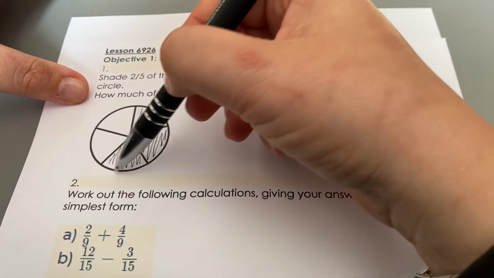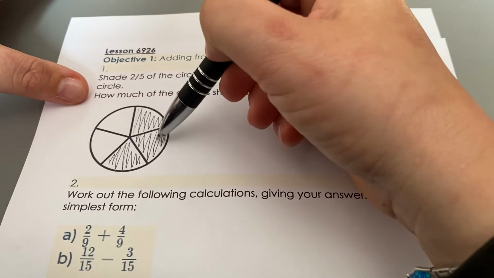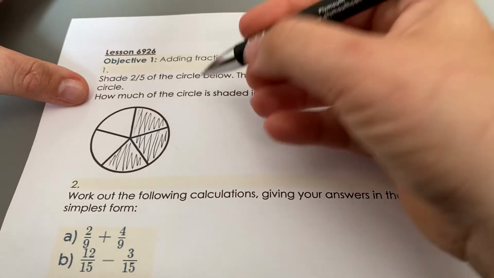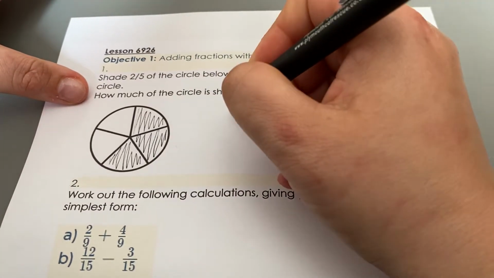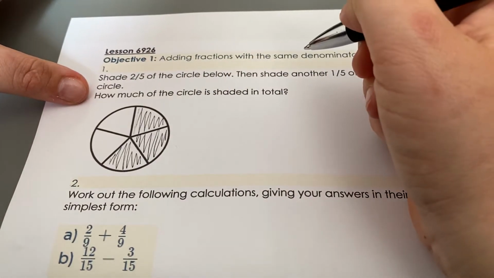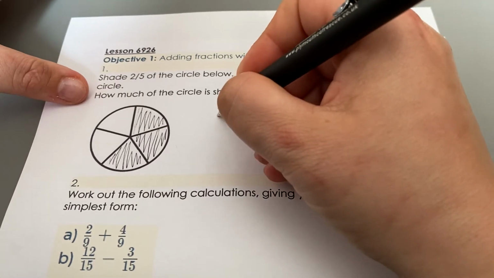So we have 5 sections. We shaded 3 of those sections. So the total shaded area here is 3/5.